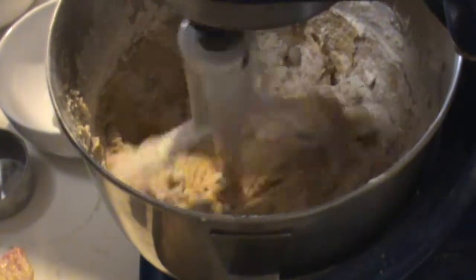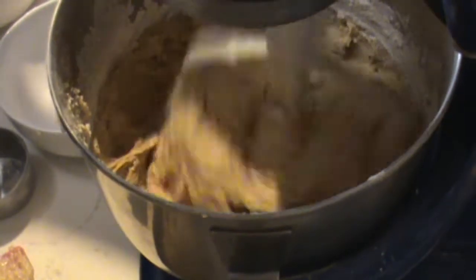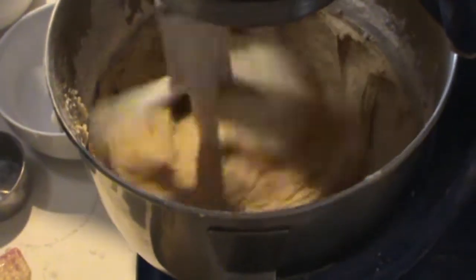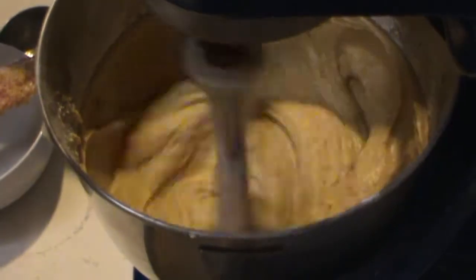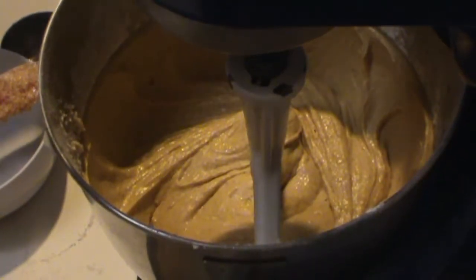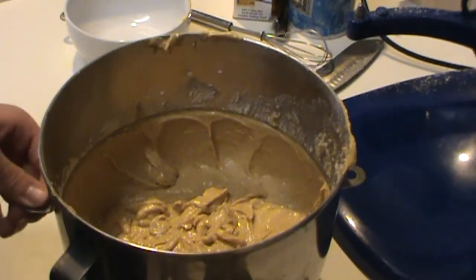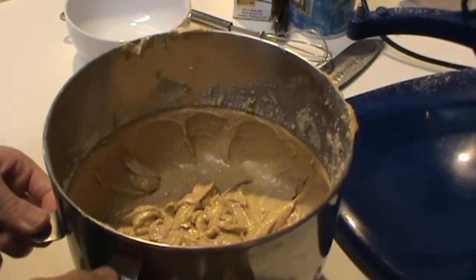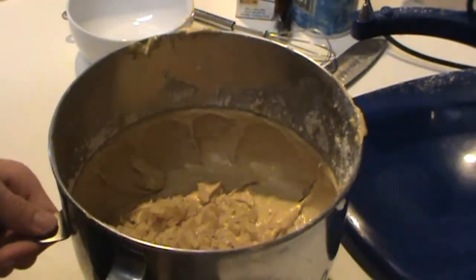Now it is currently a heterogeneous mixture because not everything is evenly spread. But once we get it evenly spread, it turns into this, which is a homogeneous mixture. We now have a homogeneous mixture. As I've said again, we have a homogeneous mixture.